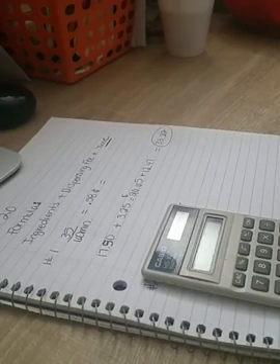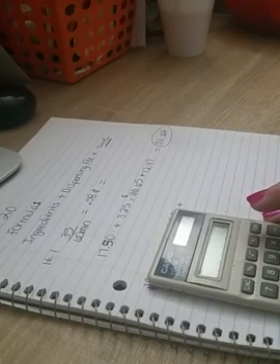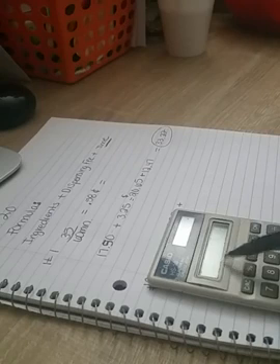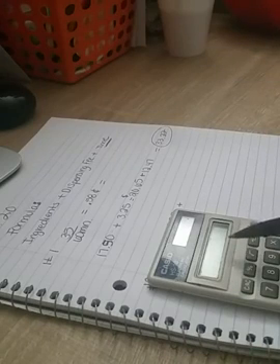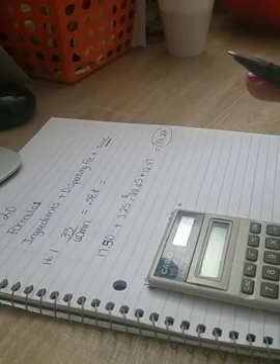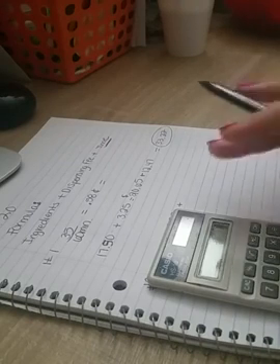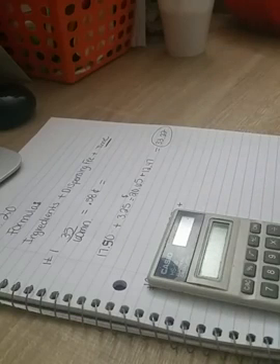So the entire jar costs $9.49, and there's 240 ml in the entire jar. So each ml comes out to being about 4 cents. All right, so if you get $9.49 and you divide it by the 240, you get 0.0395, which will round up to 4 cents an ml.